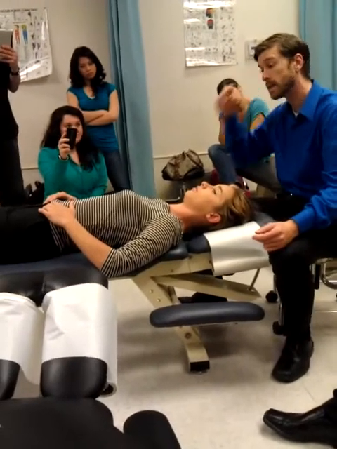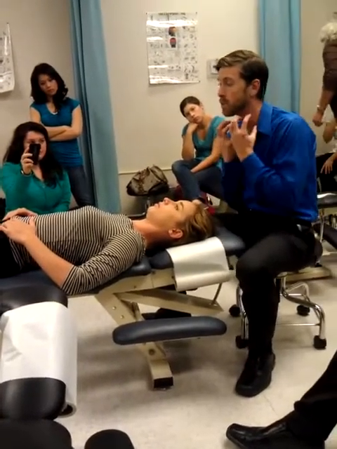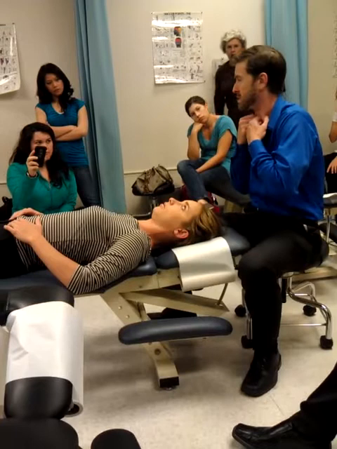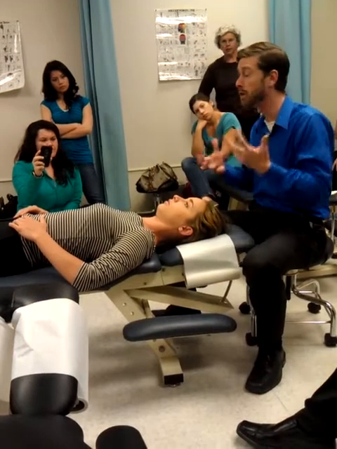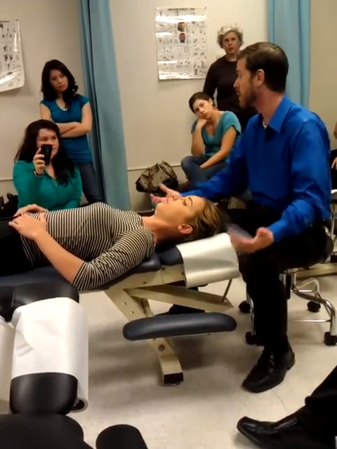The problem with that is that if you don't really have them securely, the patient won't relax, and you'll be able to see it in their SCM muscles. They'll be all tensed up, and the patient's not relaxed. The adjustment's not going to go that well.